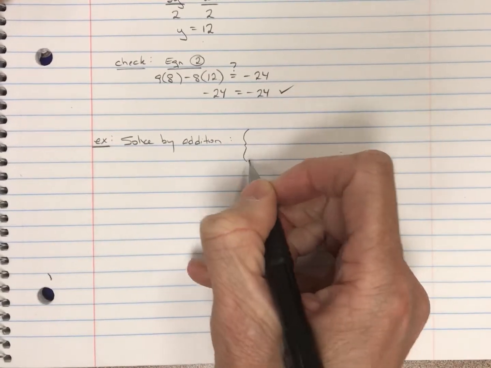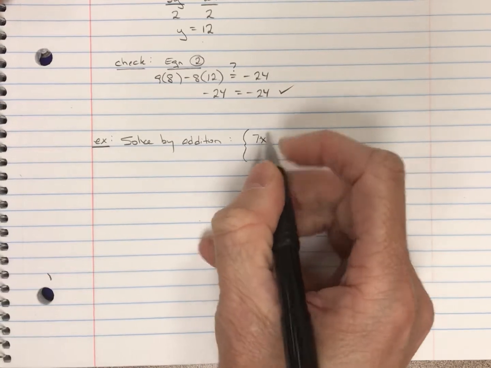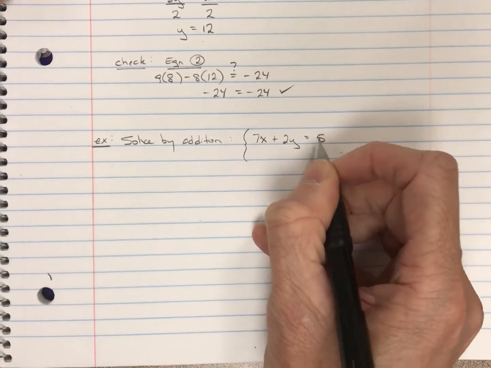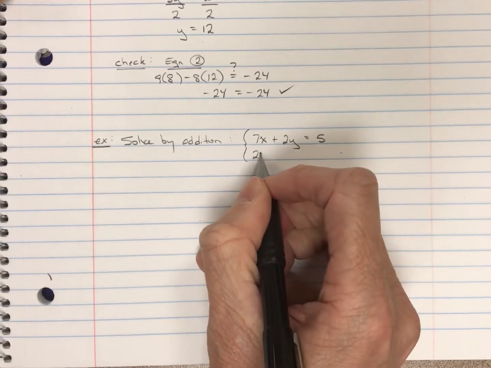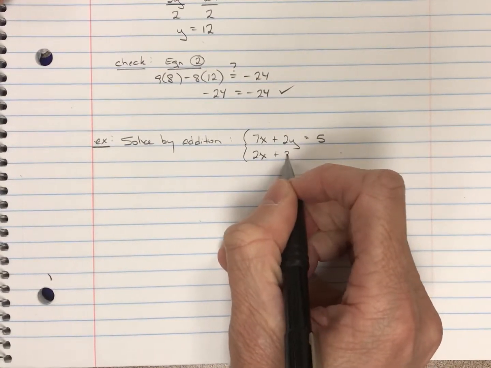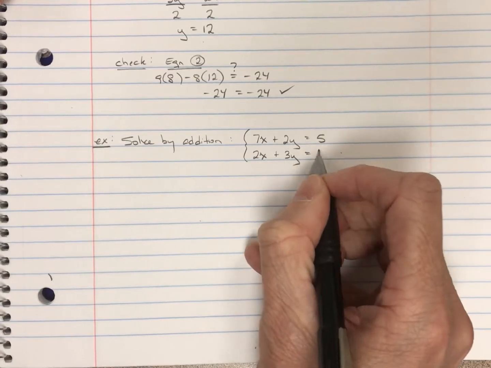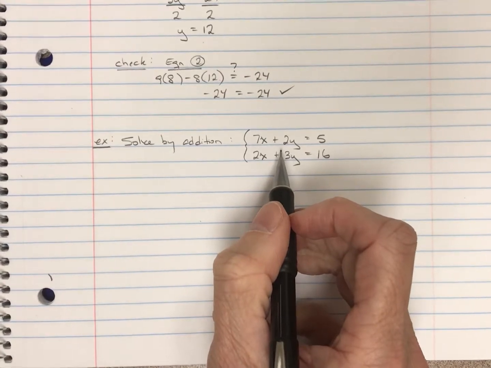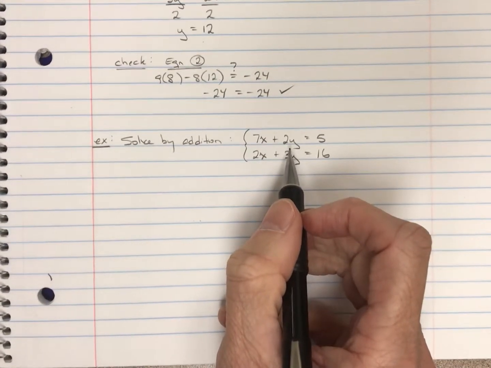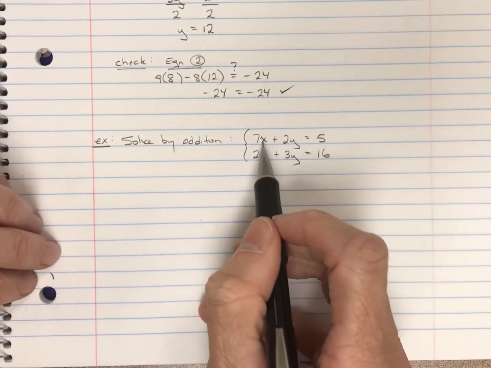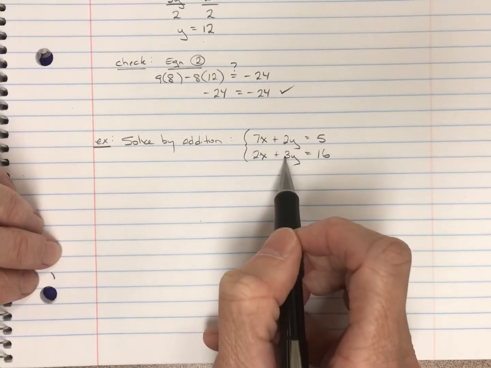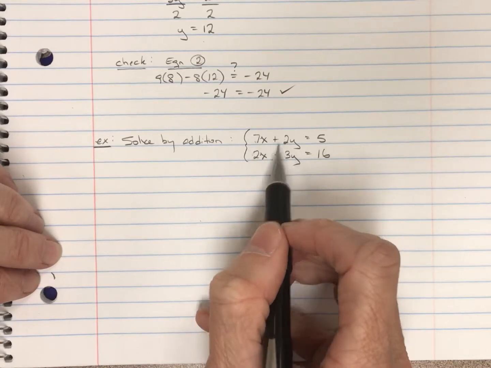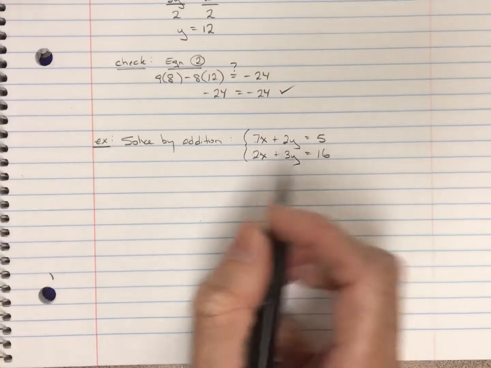Okay, and my two equations, I have 7x plus 2y equals 5, and I have 2x plus 3y equals 16. You'll notice again, a key thing that tells me that solving by addition makes the most sense is when I have all non-1 coefficients. My coefficients are positive 7, positive 2, positive 2, and positive 3.